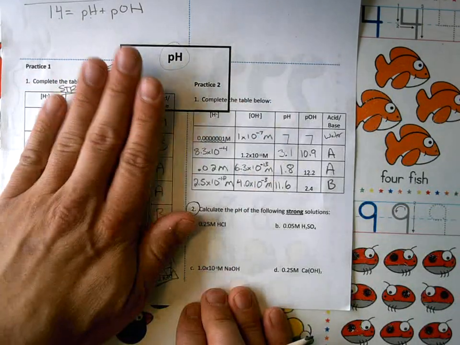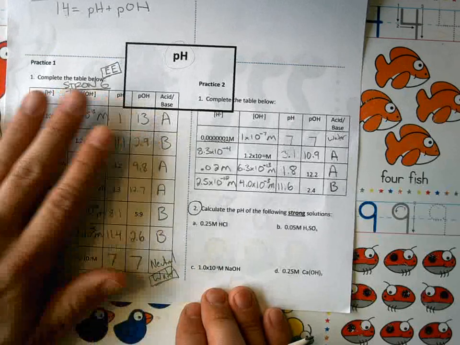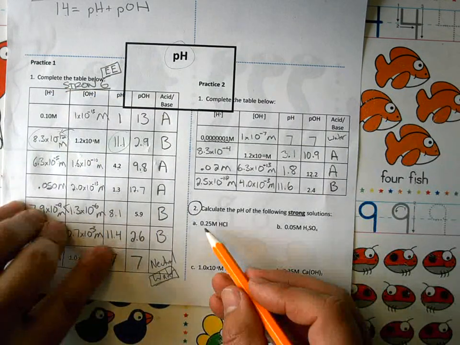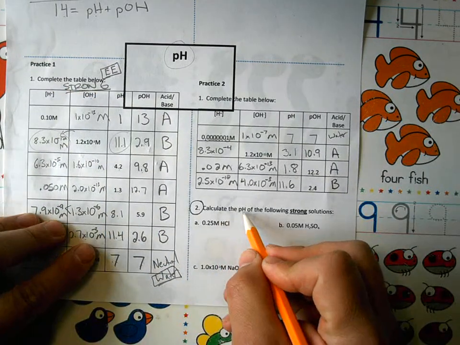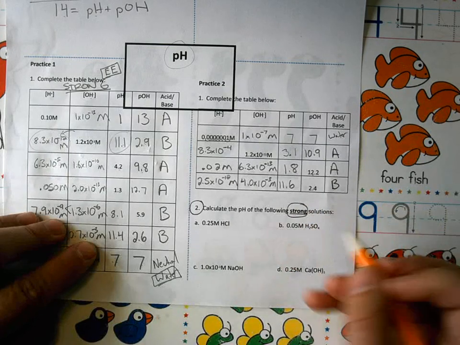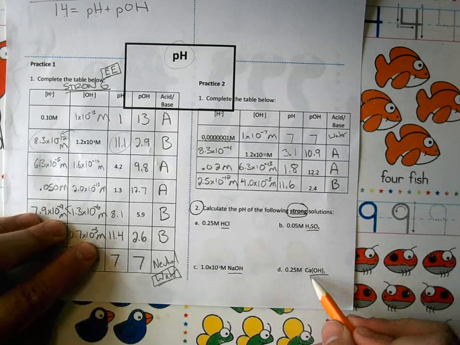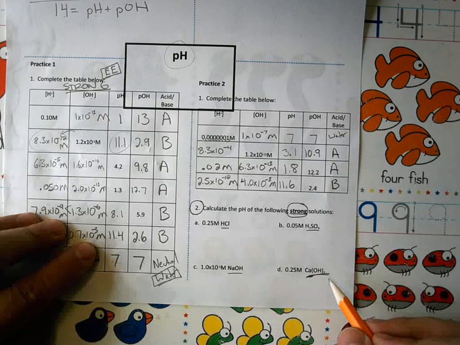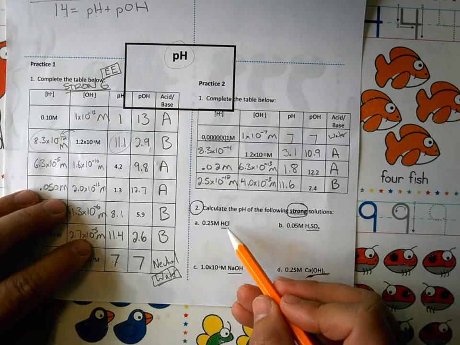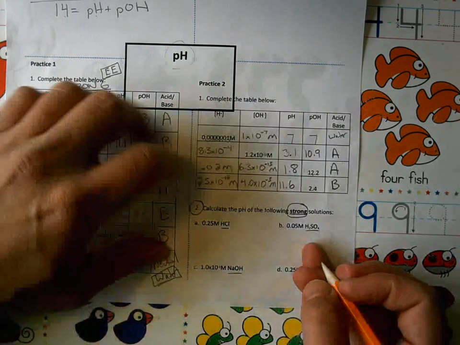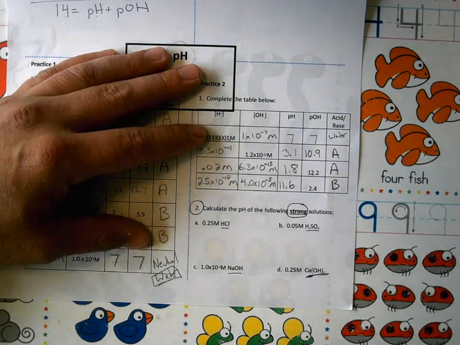So what if we turn this table, all the knowledge we learned and all this practice calculations, into more of a word problem? So calculate the pH of the following strong solutions. Now we should have the strong acids and bases memorized, but you can always just look at a list you have next to you. So I'll just tell you right now these are all strong. Now let's look at this and talk about the logic of this.